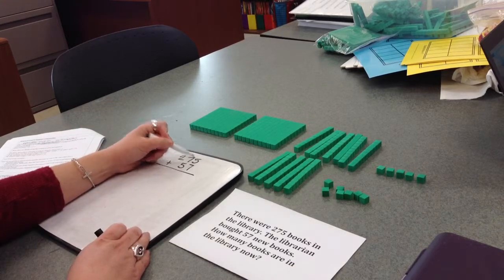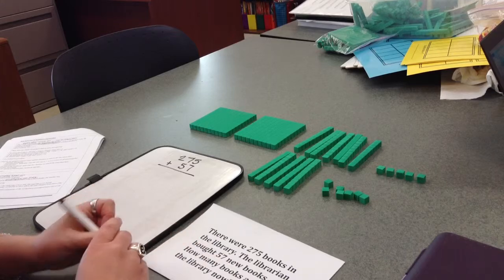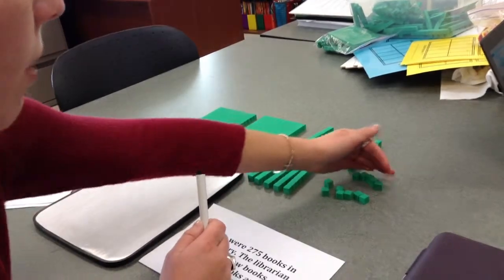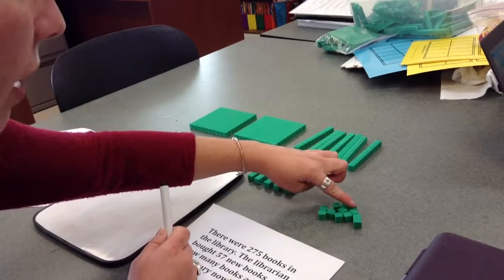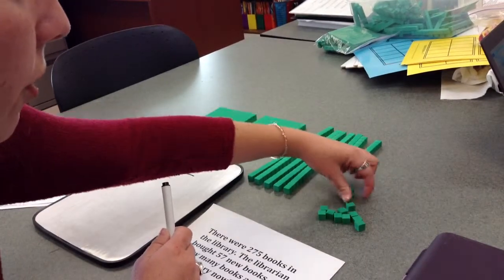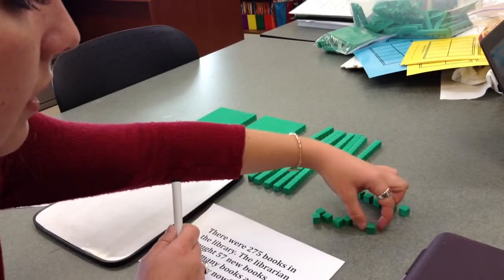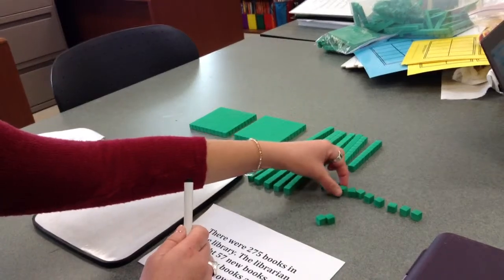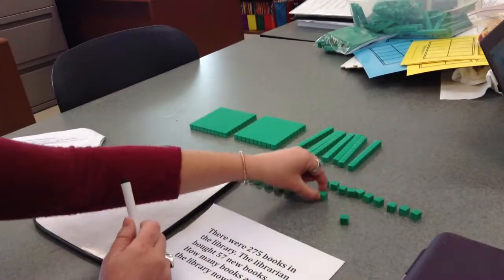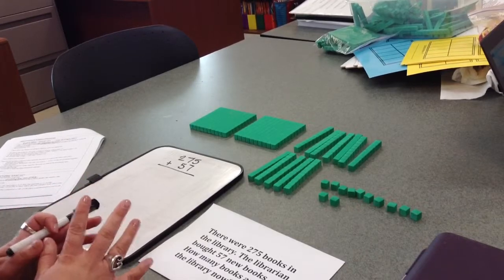So we are going to add 5 plus 7. So we're going to use our blocks to help us. So we are going to take all of our units that we have in the ones place, and we are going to add them together. So we have 1, 2, 3, 4, 5, 6, 7, 8, 9, 10, and then 11, 12. So we have 12 units total.